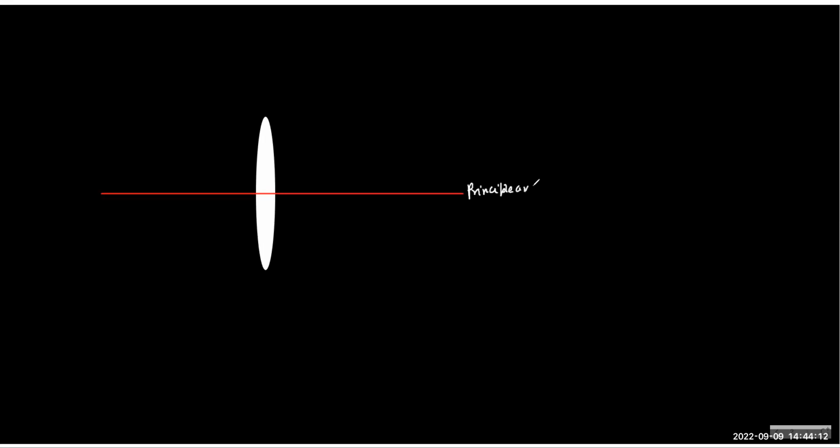If I draw any lens, let's say again the equiconvex. So this is called principal axis. And we need to understand two things. So we have two things here to actually understand.